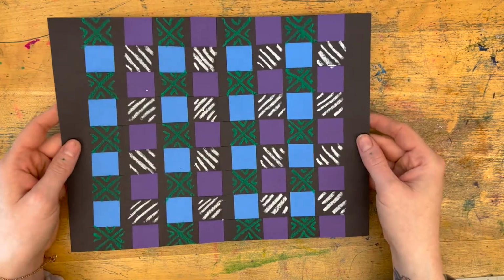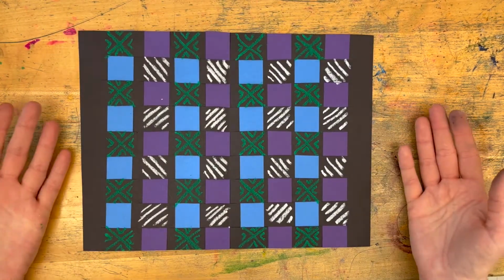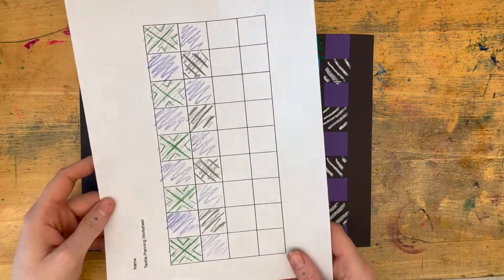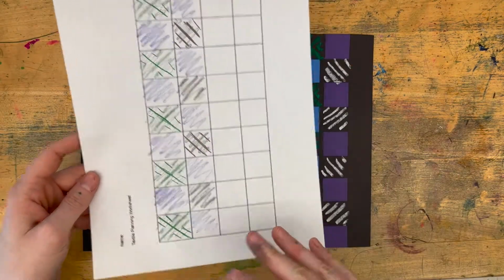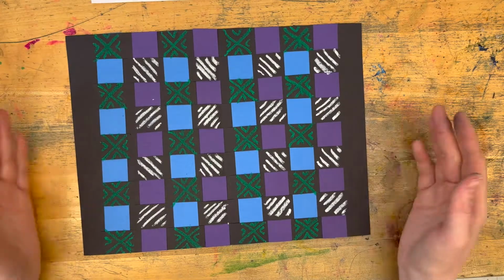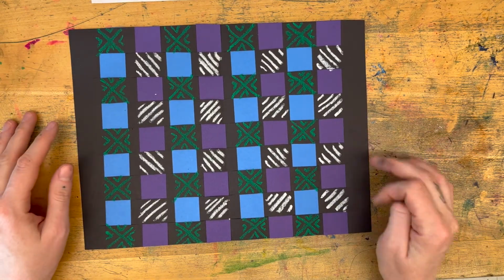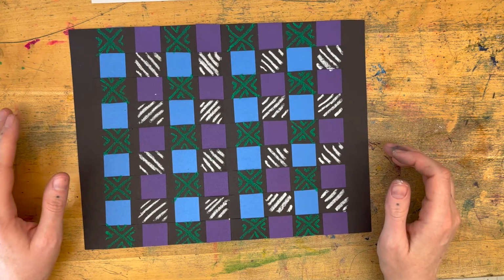Of course, if you're looking at it and you think it needs something more, you can either add it right on here. You can come back to your planning document and play around with that a little bit more if you wanted to add more design, but I love this. So have fun creating your paper weaving and your textiles.